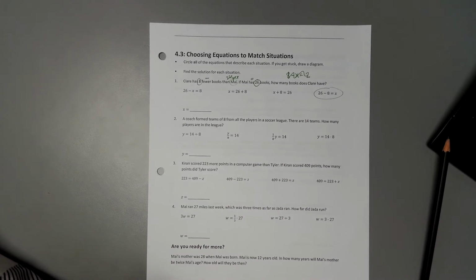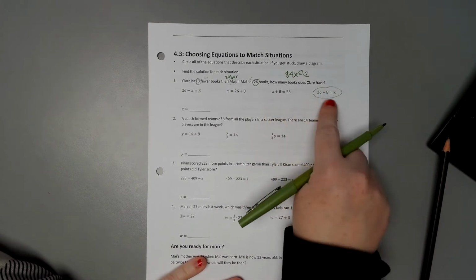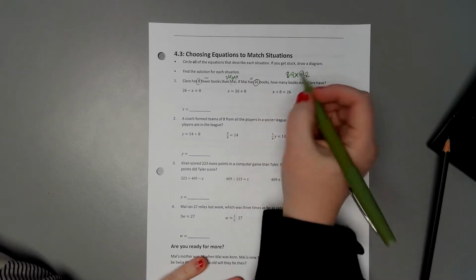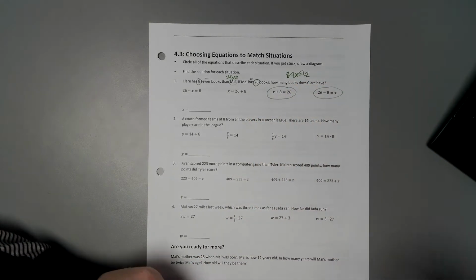There's more than one way. So we'd figure out what would be the opposite of minus 8. 8 plus what number is 26, because that's how many books she has. And let's go ahead and solve this.